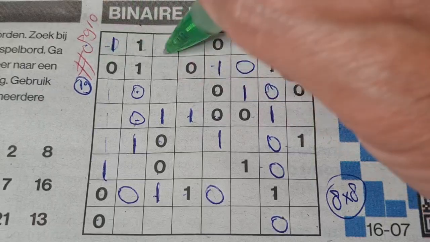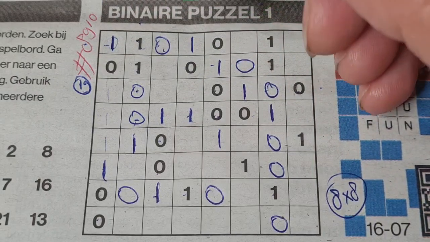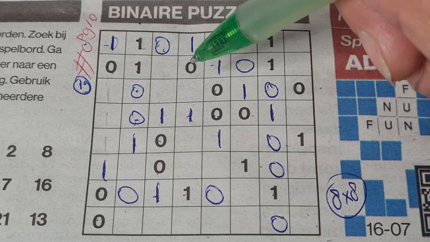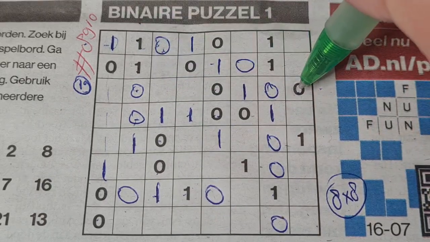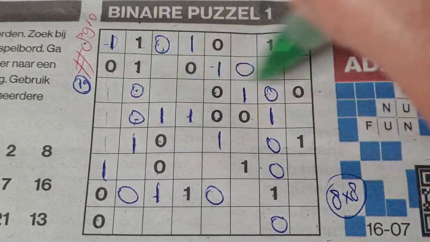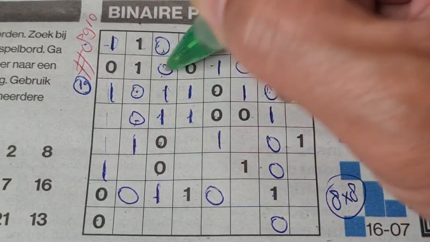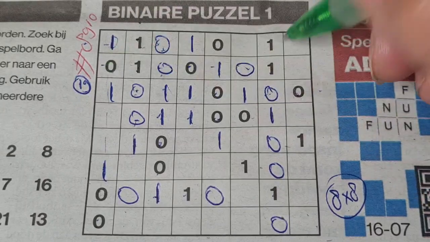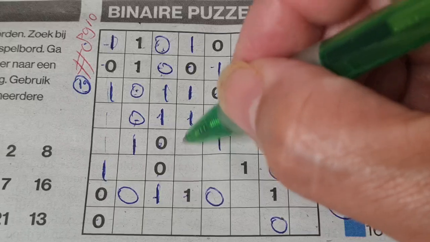Double 1, here no, there no. Between 2 O's comes a 1. And then, between a 1 and an O with 2 empty boxes... 1, 2, 3, 4 O's, so the rest are 1's. Double 1, here no, there no. 1, 2, 3, 4 O's, so the rest are 1's. 1, 2, 3, 4 1's, so the rest are O's.